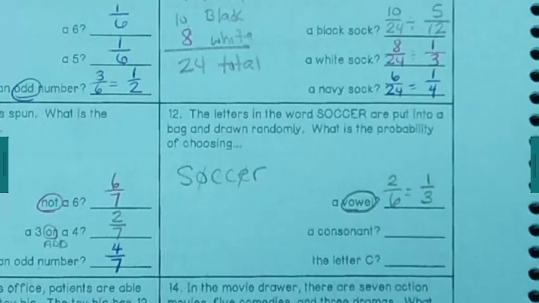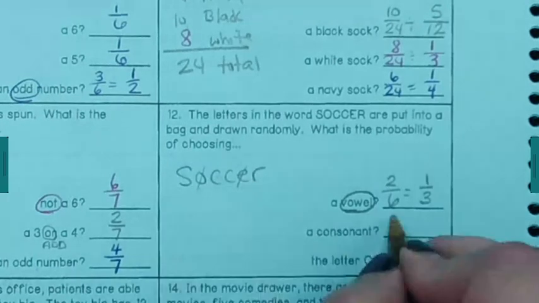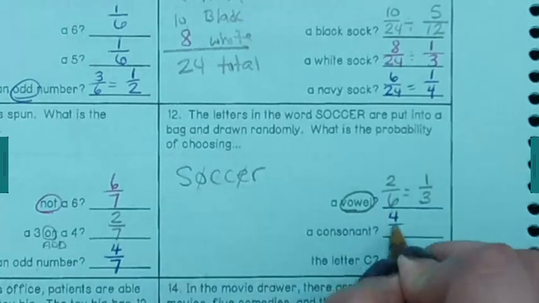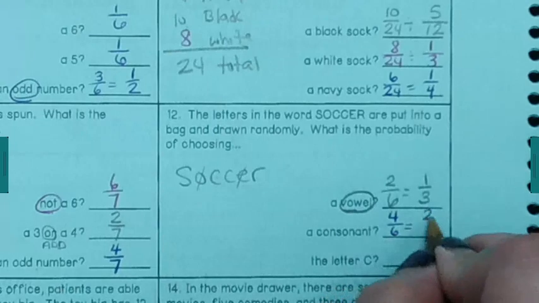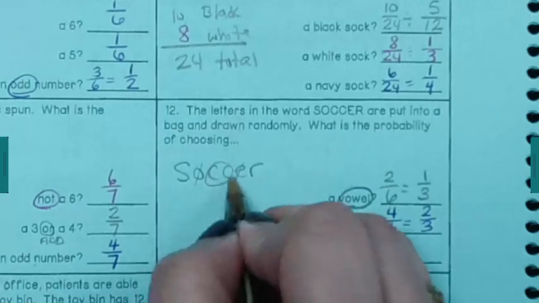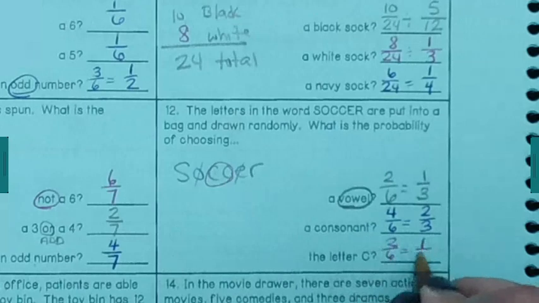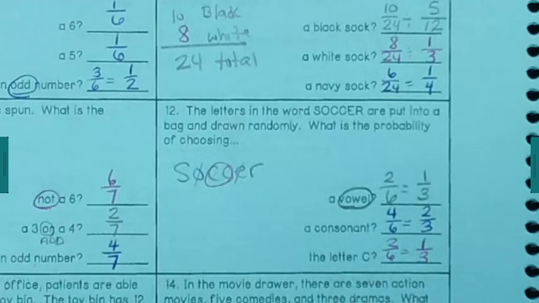All right. My next one says a consonant. A consonant is everything that's not a vowel. So that's 1, 2, 3, 4 out of 6, which equals 2/3. And then finally, the letter C. How many C's are there? 2. And I already did that one. I know it's 1/3. So these are all the different things that they could ask you that you could find the probability of.